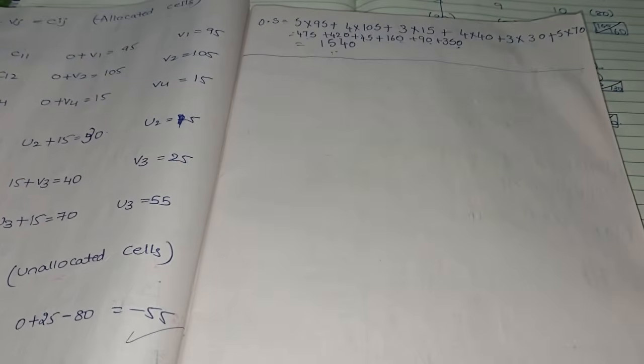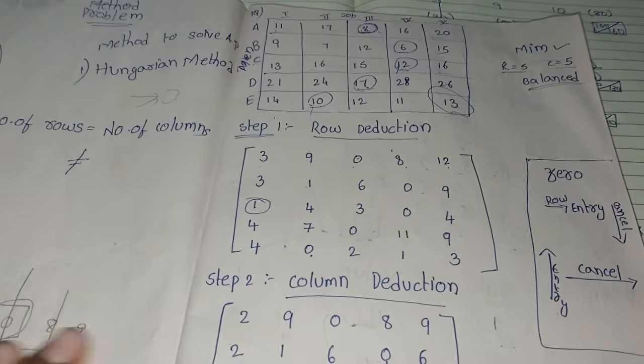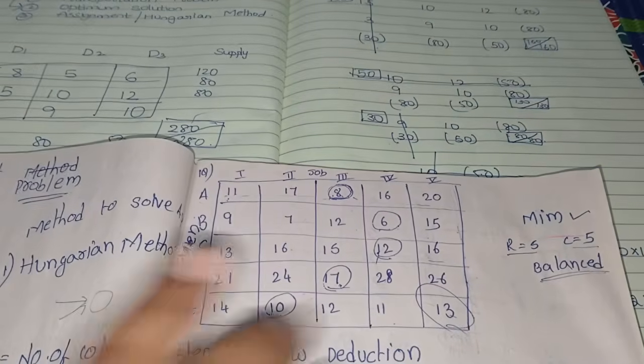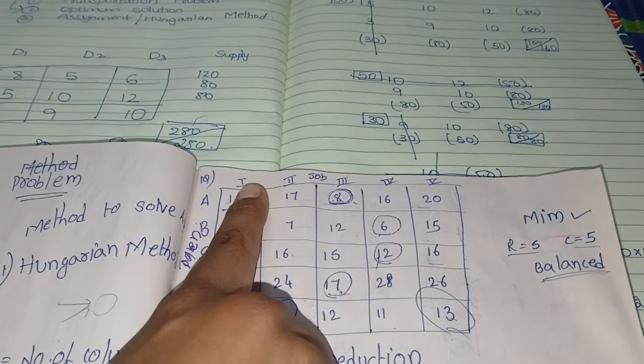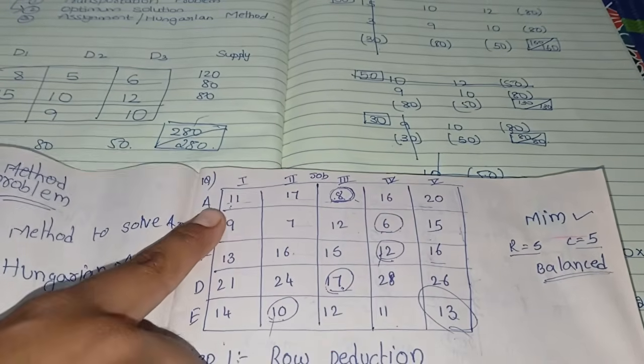Now we'll go with the assignment. In this question they have given 5 jobs and 5 members.